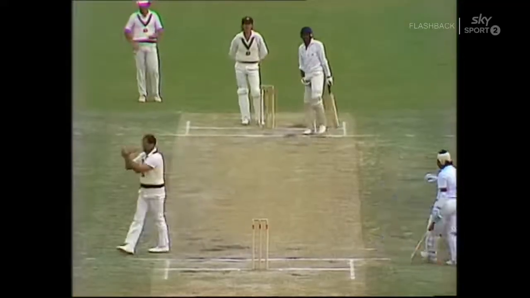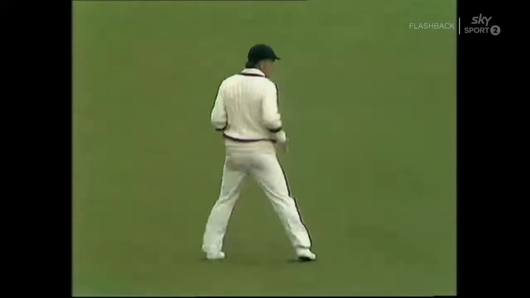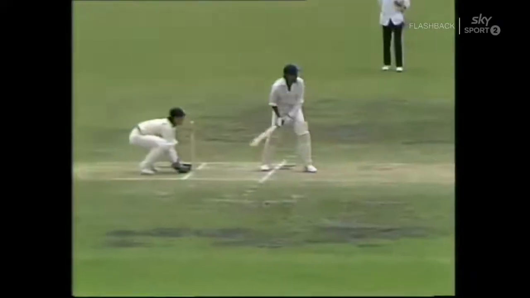That's well placed and beautifully fielded. Greg Matthews at covers there. Brilliant performance in the covers. Superb piece of fielding. That looked like it was 4 runs. Beautiful shot from Kapil Dev. He thought it was through, but a magnificent save from Matthews. It was past him.